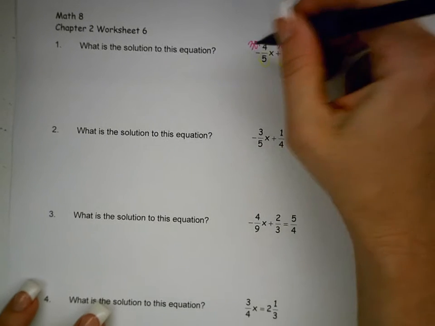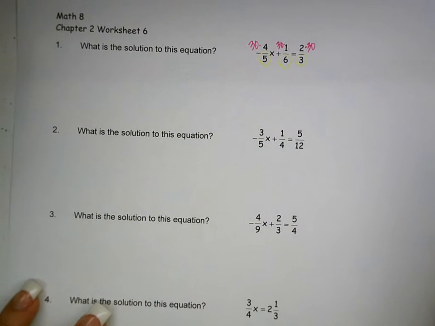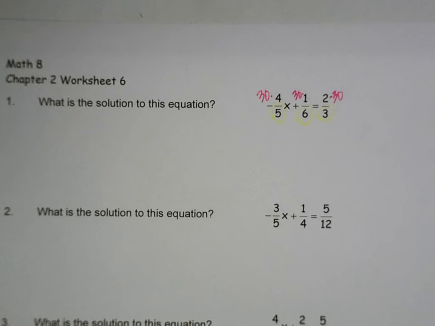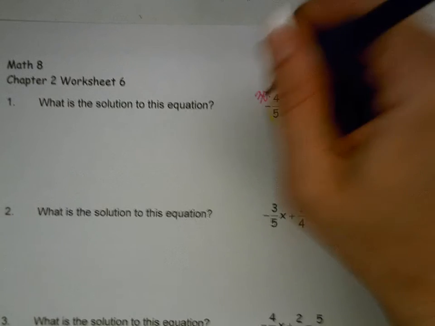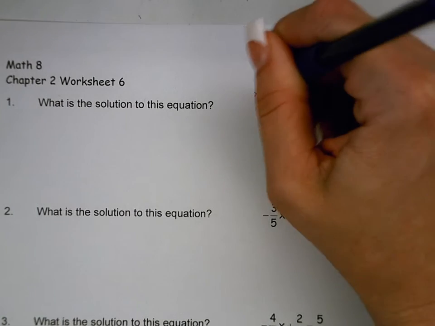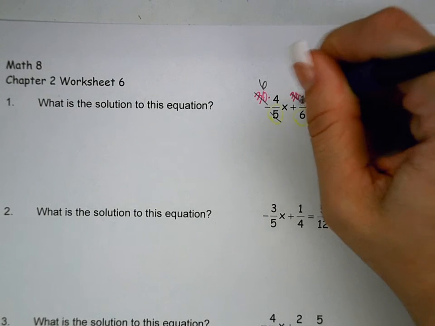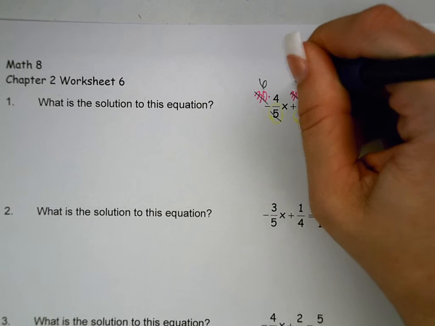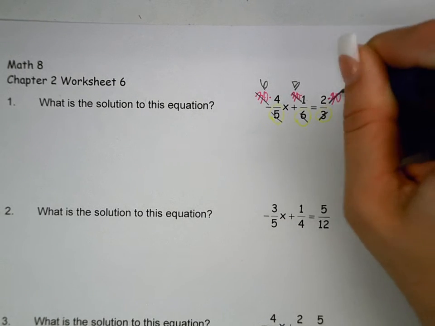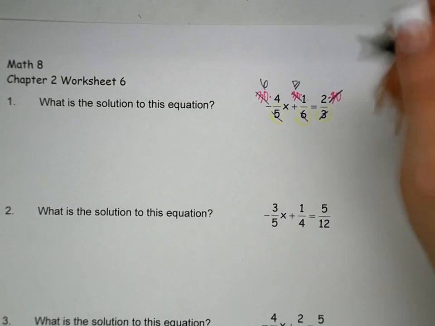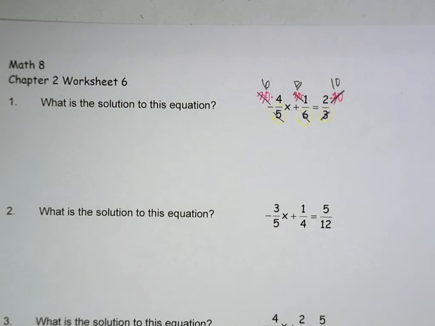So here, 30 and 5 reduces to be what? Yes, these reduce and leave you a 6. 30 and 6 reduce and leave you what? A 5. And 3 and 30 reduce and leave you a what? A 10.